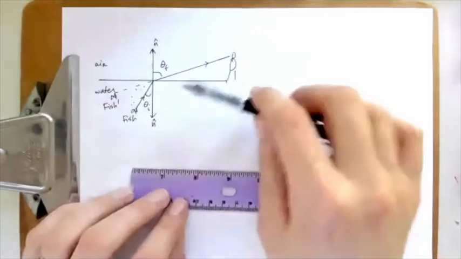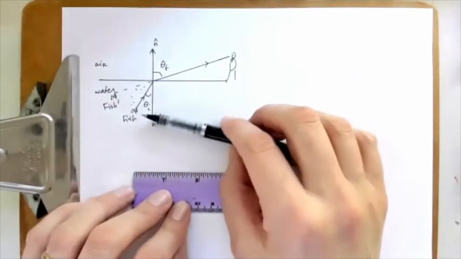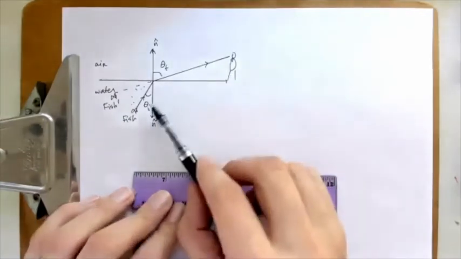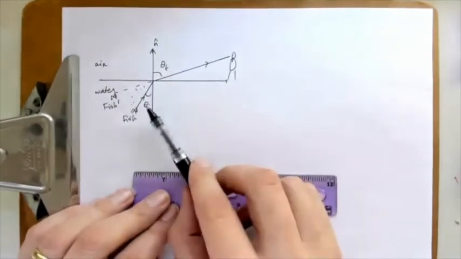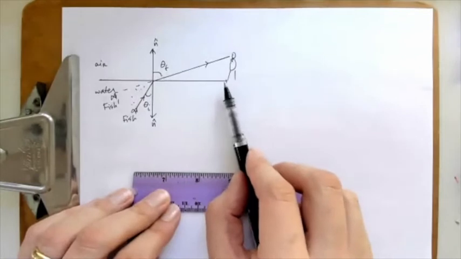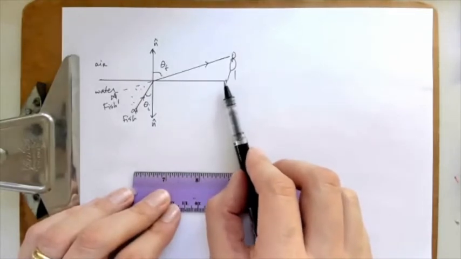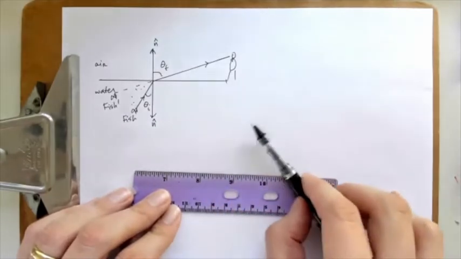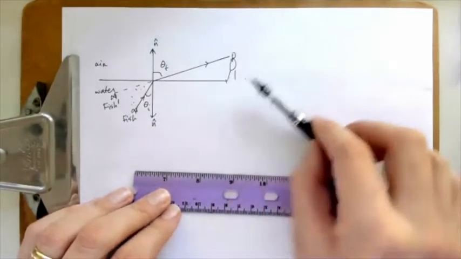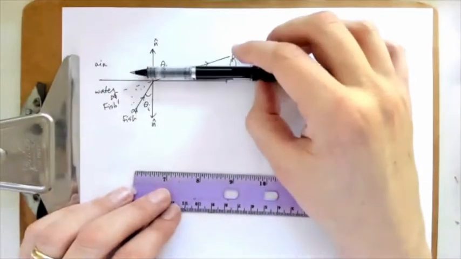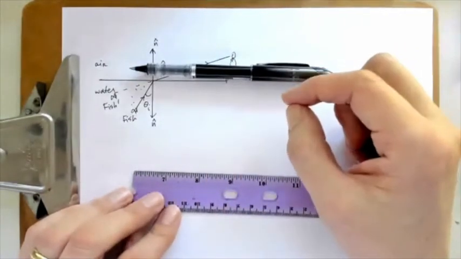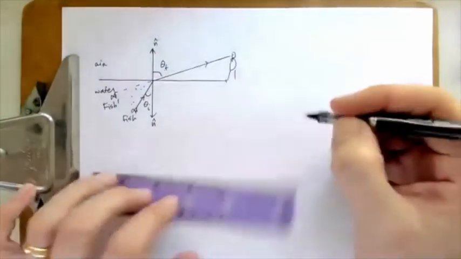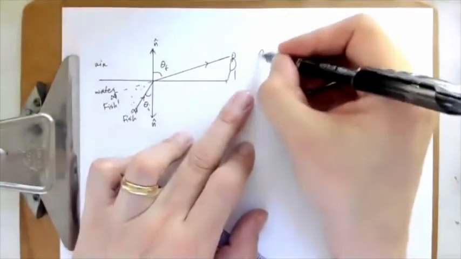Or looking at it from the fish's point of view, if the fish looks this way and it's beyond that angle of 50 odd degrees, none of the light that it sees is coming from outside anymore, but this light is actually coming from the bottom. So for that angle, this surface becomes a mirror, and that angle we call the critical angle.